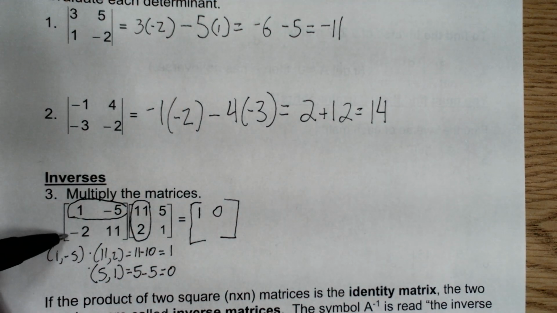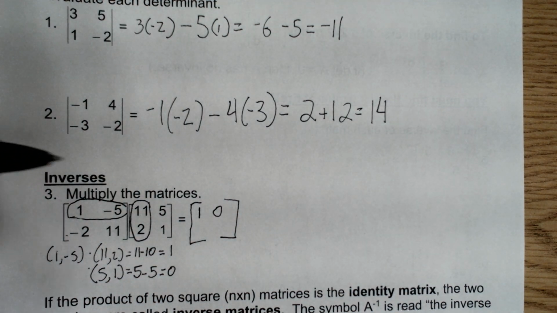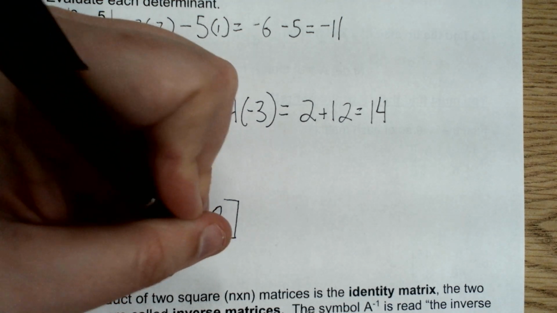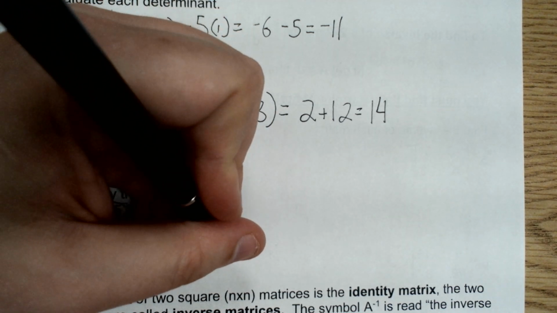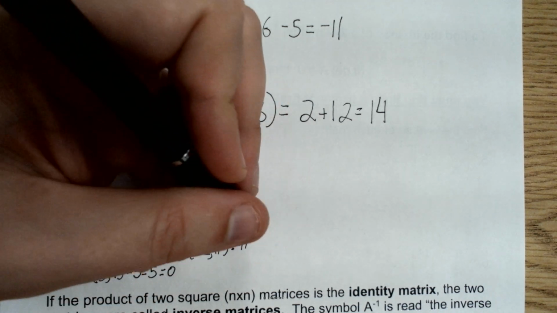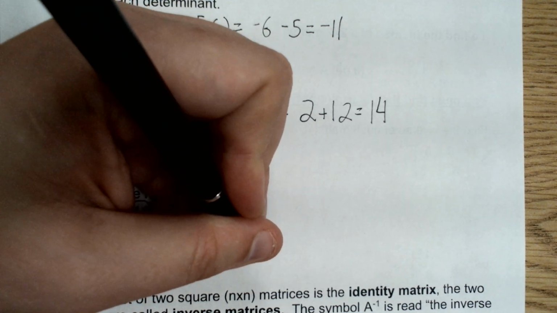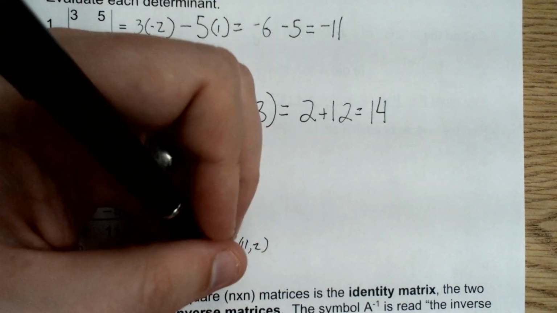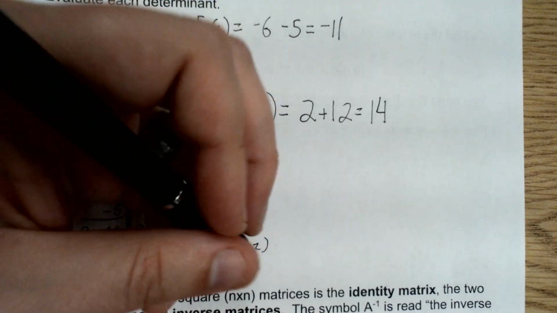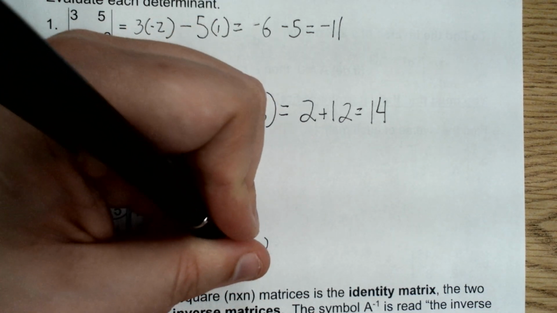I'm going to do the same thing with the second row. So doing negative 2 and 11 times 11 and 2, and then times 5 and 1.